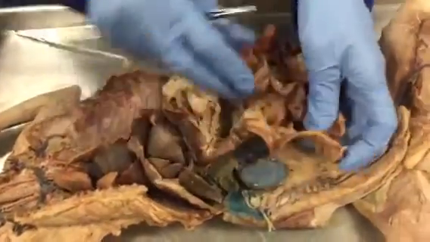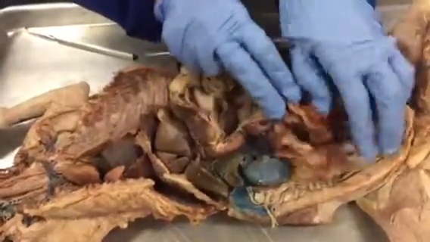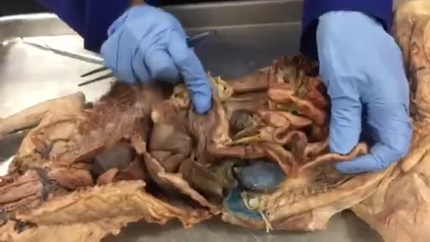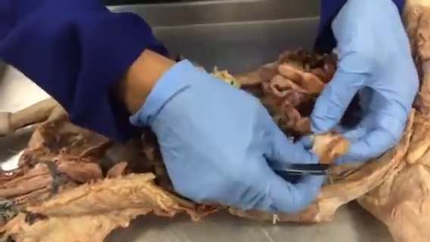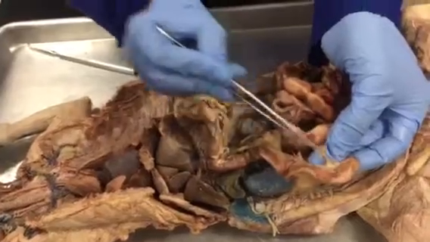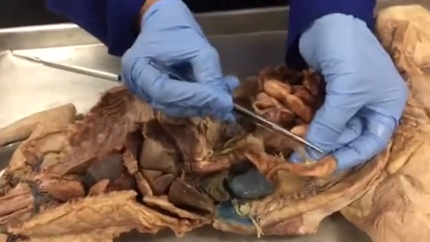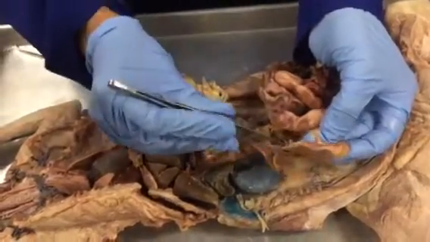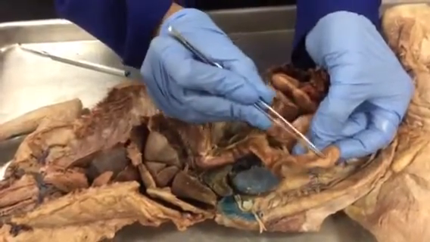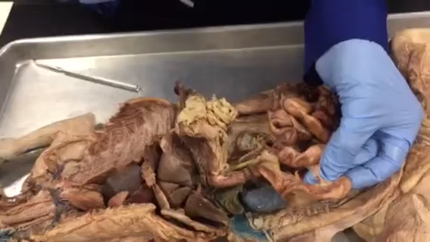So see. So the cecum, this pouch-like structure. So this is the ileum and it connects to the ascending colon at the cecum. So this pouch-like structure is the cecum.